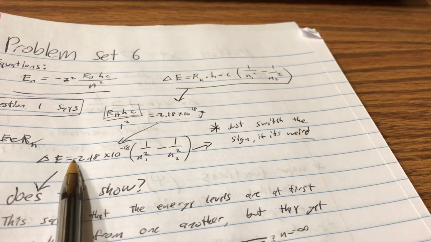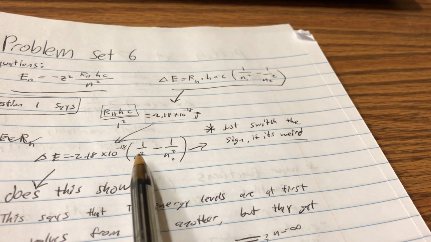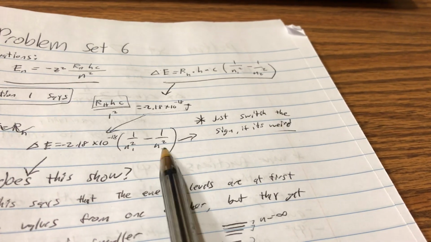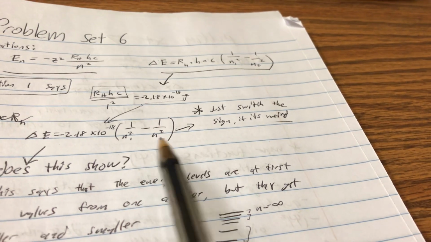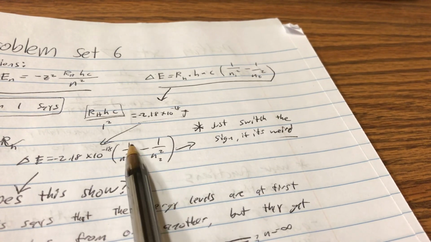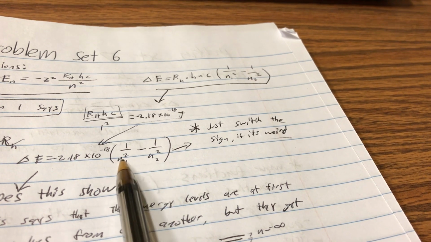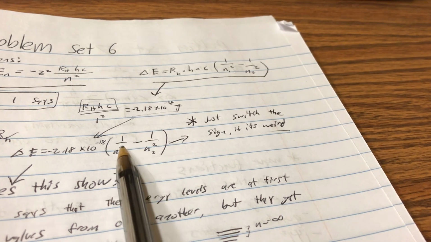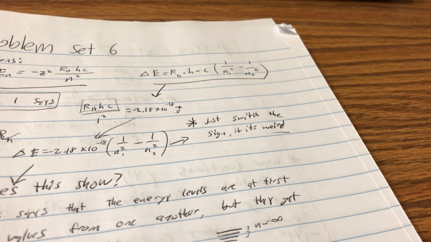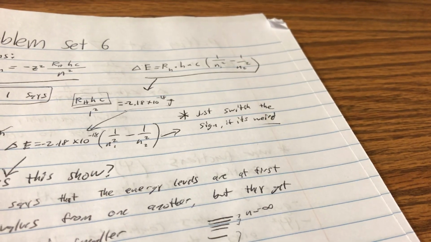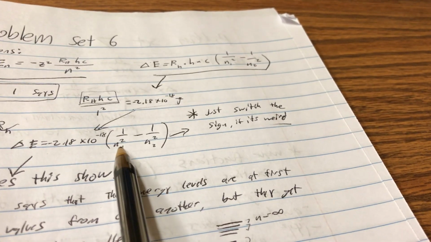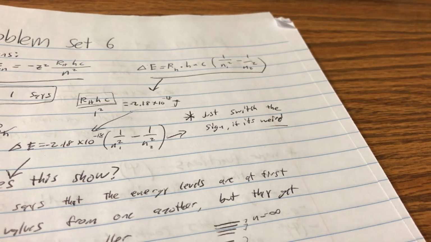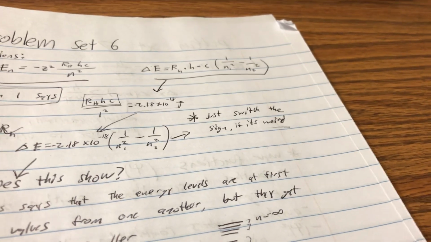Why you have to deal with switching the signs is because if you have a number drop from a higher energy level to a lower energy level, for example, 5 to 1, this number comes out negative. Why? Because you have 1 over 25 minus 1 over 1, which is just 1. So you have 1/25 minus 1. That's going to be negative. No matter the situation, if you have a number bigger than 1, you're going to be dealing with a negative. So any emission of energy is going to come out as a negative.